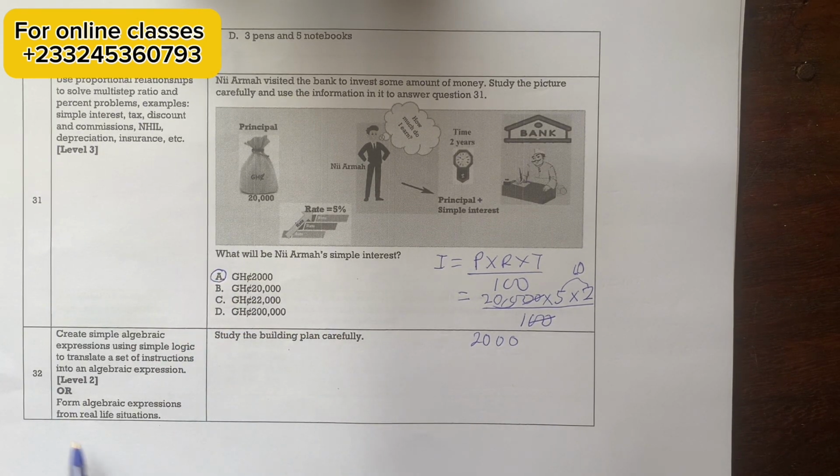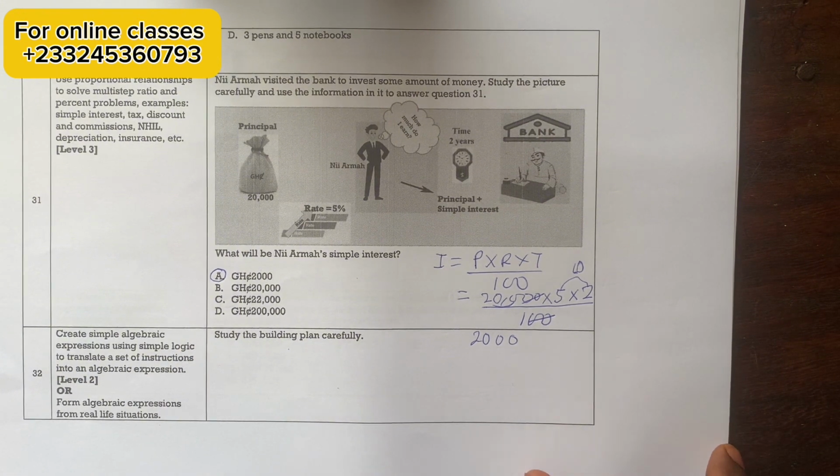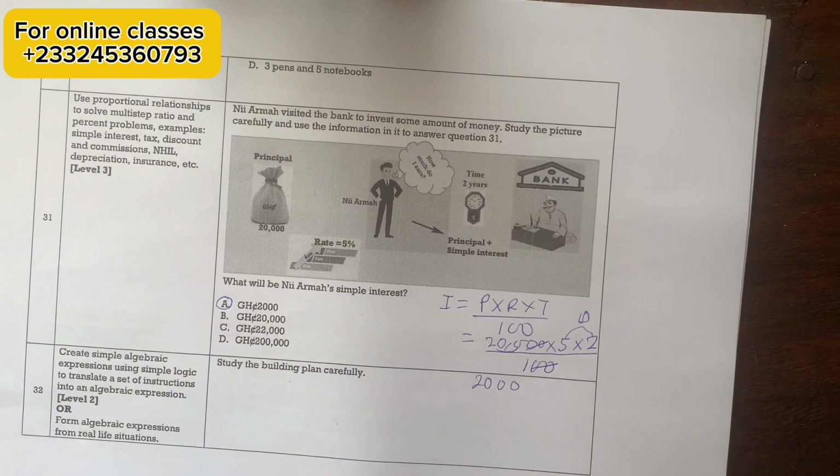So study the building plan carefully. So we are going to be engineers, right? Yes.